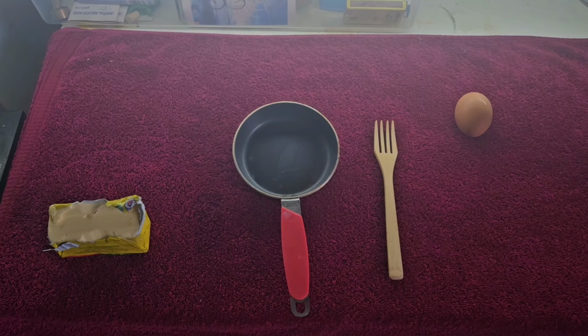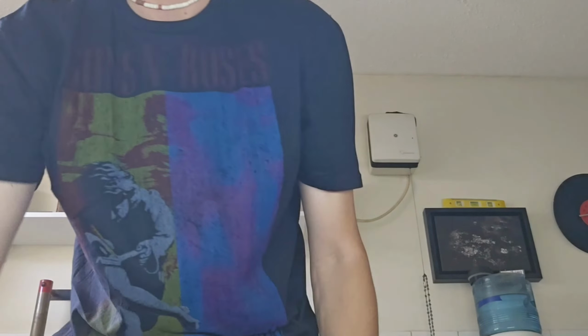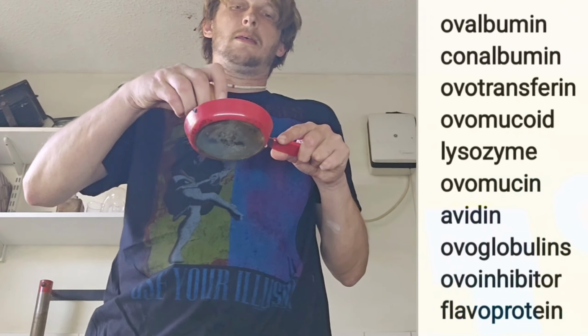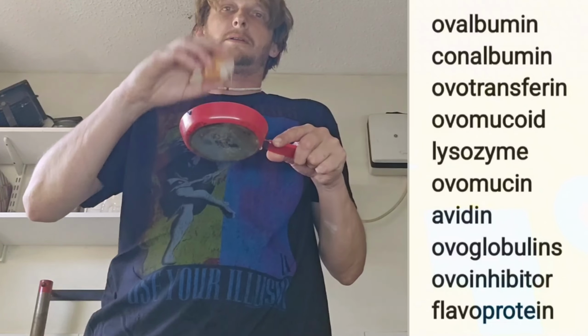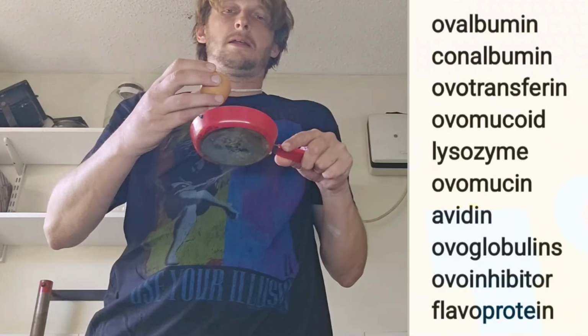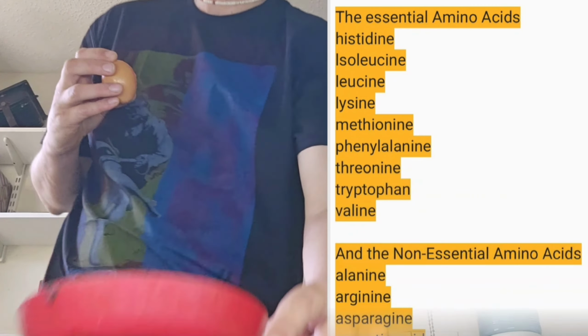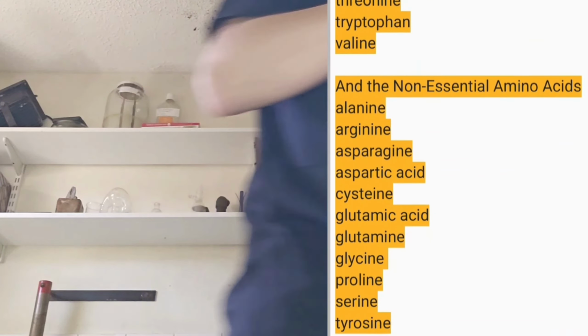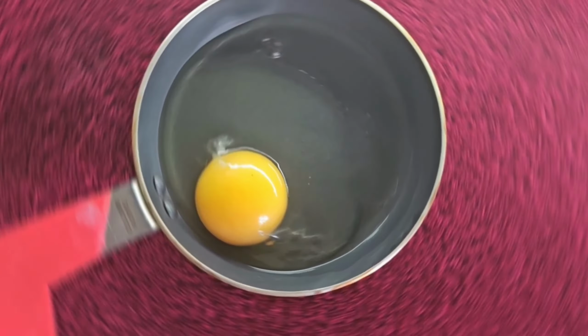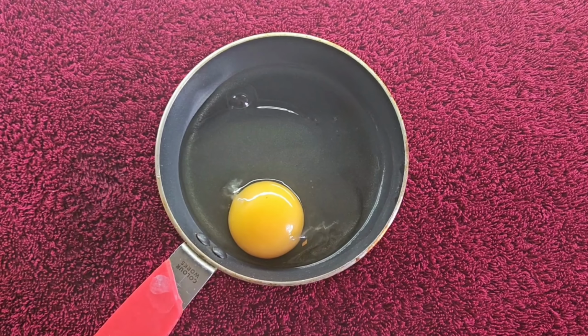One large egg contains 6 grams of protein. There are many different proteins. There are also these amino acids. These amino acids contribute to the high nutritional value of chicken eggs, making them an excellent source of complete protein for human consumption.